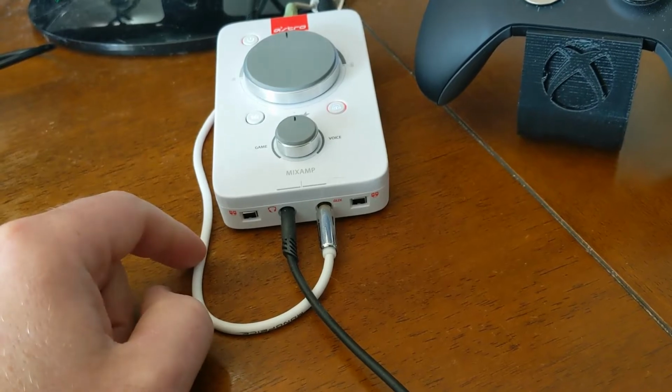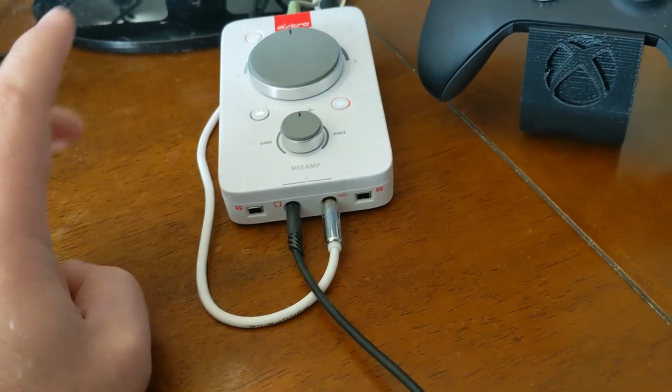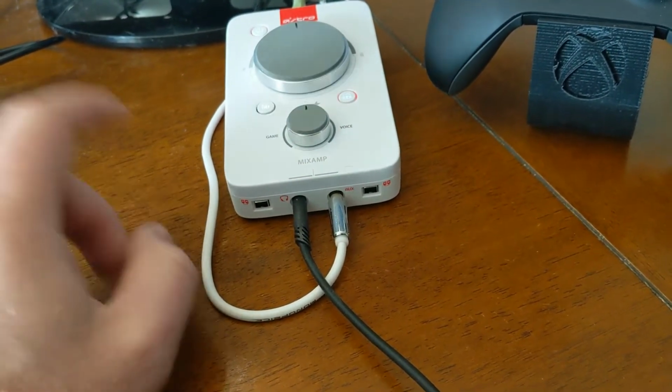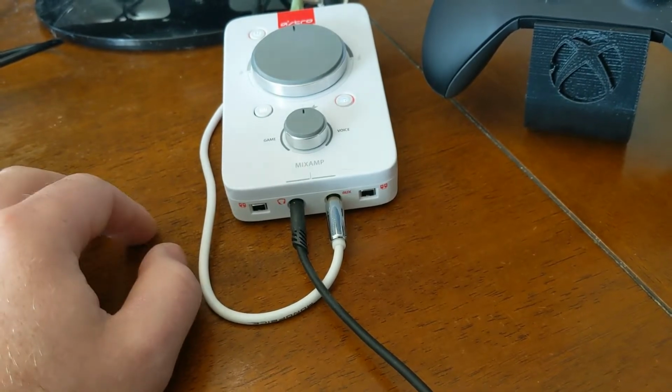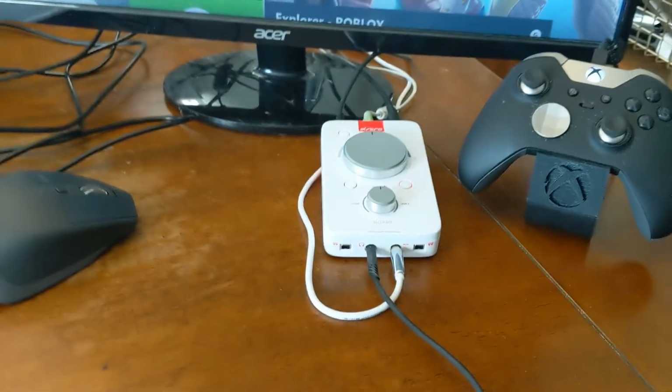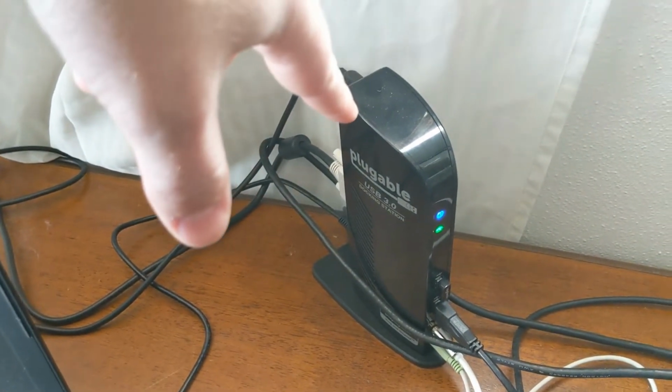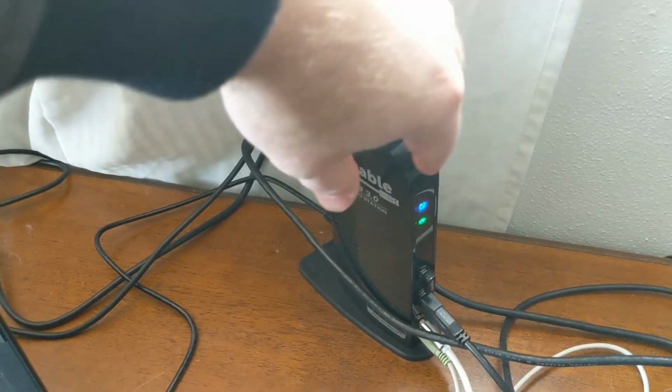One thing you're going to need is a PC with 2 audio ports. Mine only had 1, so I had an issue. So I actually had to go buy a dock. So back here, you can see I got my dock. I bought this off of Amazon. I think it was less than $30.